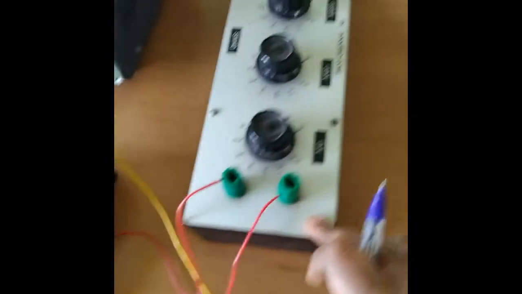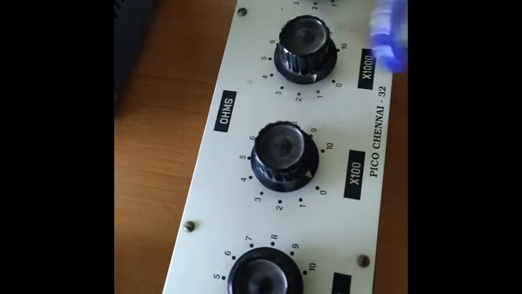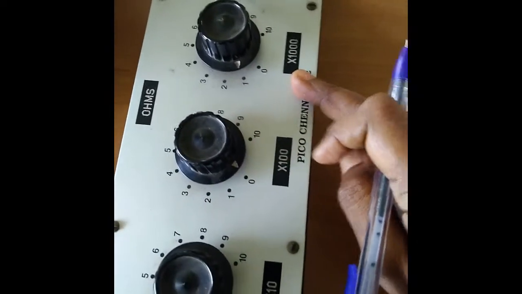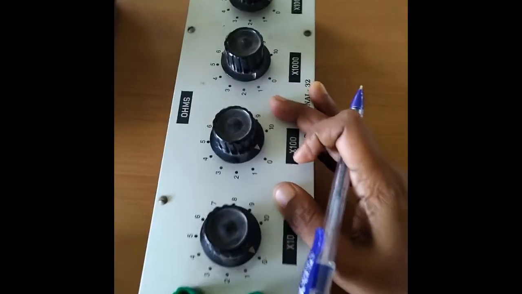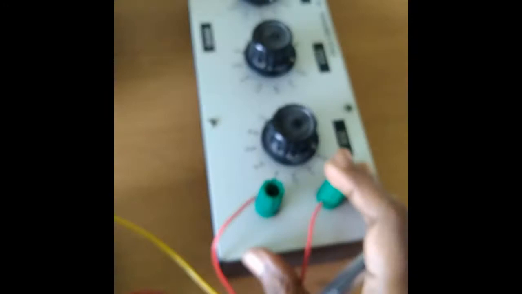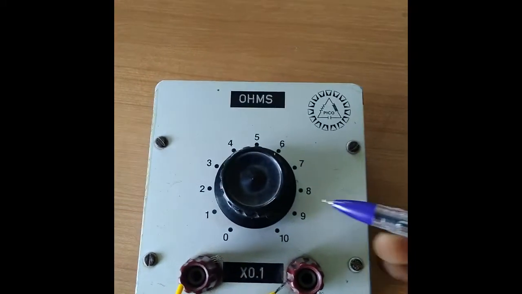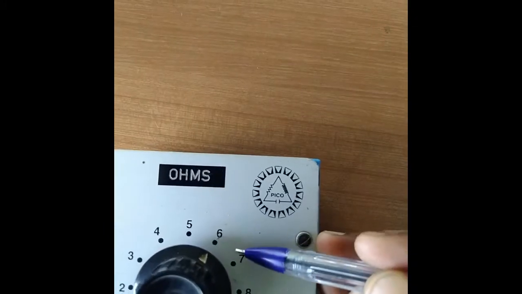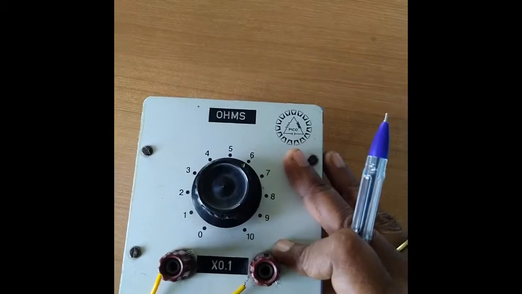Q should be made equal to P. So I am keeping all the dials corresponding to 10, 100 and 10,000 as 0. And I have taken 1 in the 1000 dial. That means this resistance box will offer a resistance of 1000 ohms. Thus I have made the value of P equal to Q. And this is our fractional resistance box. As you can see here, the dial is calibrated in 0.1 ohms. So if I keep it at 6, it means 0.6 ohms. So this is the fractional resistance, that is R.